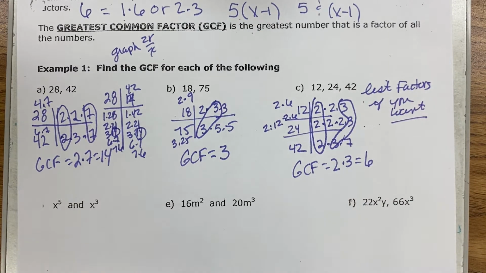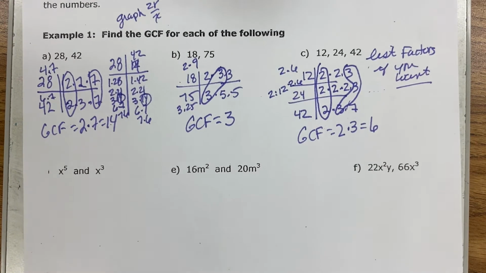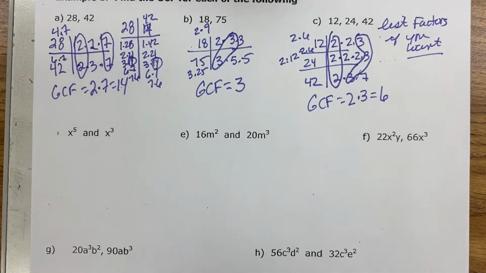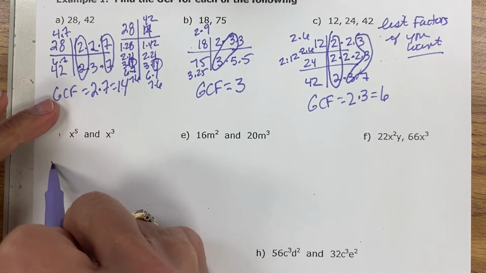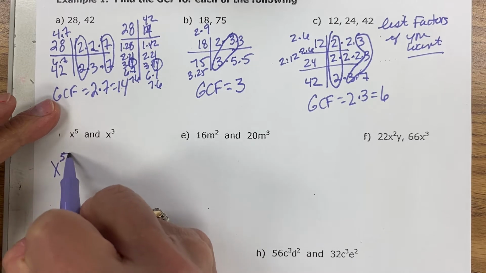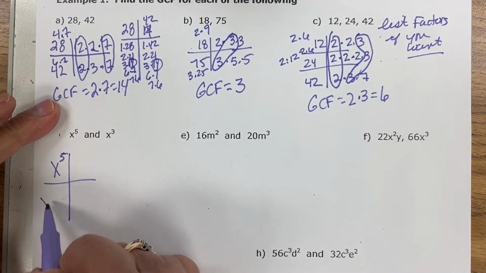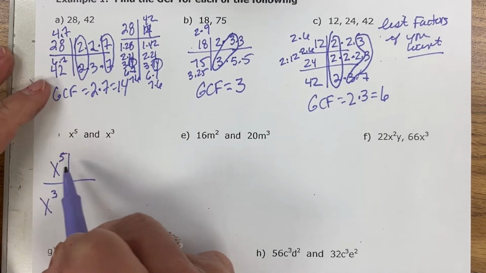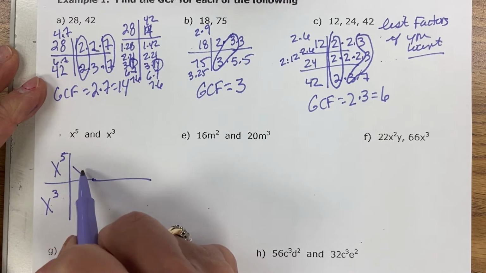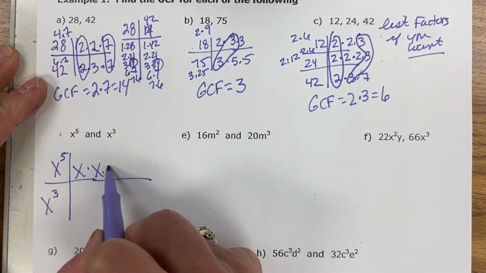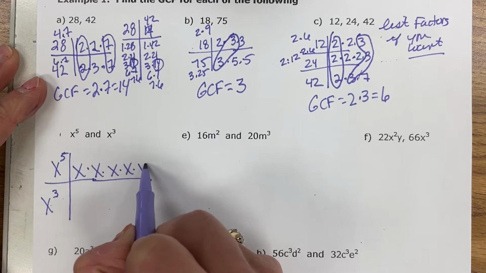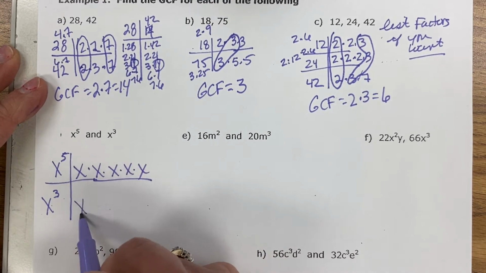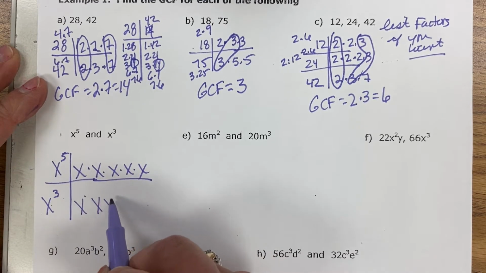All right. So let's see if we can find a pattern for x to the 5th and x to the 3rd. So we have x to the 5th up here, and we have x to the 3rd. So this x to the 5th basically means that we have 5 x's. This x to the 3rd means that we have 3 x's.